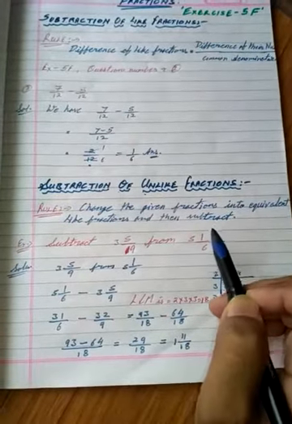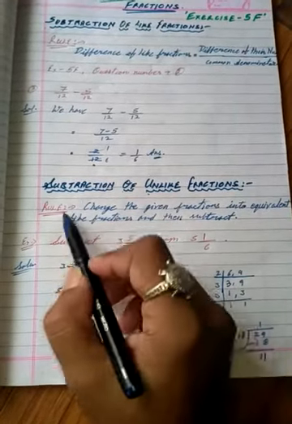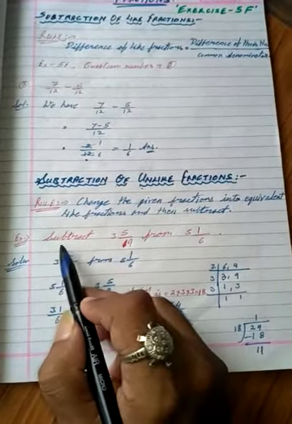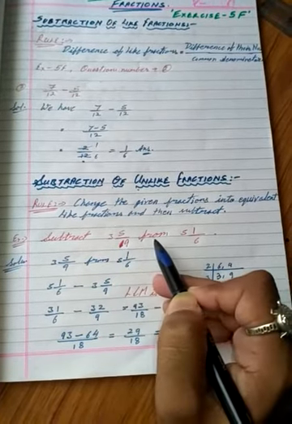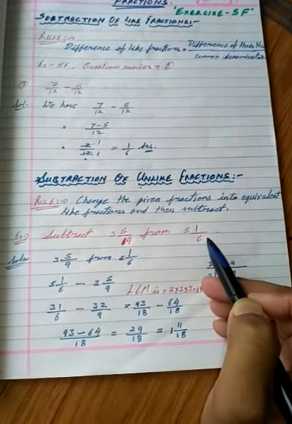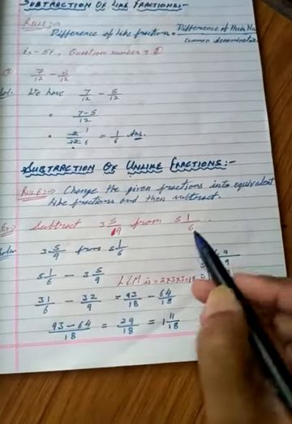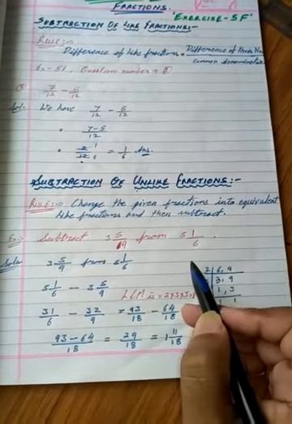Now let us solve this example. The example is: subtract 3 5 by 9 from 5 1 by 6. Now we know these fractions are mixed fractions.